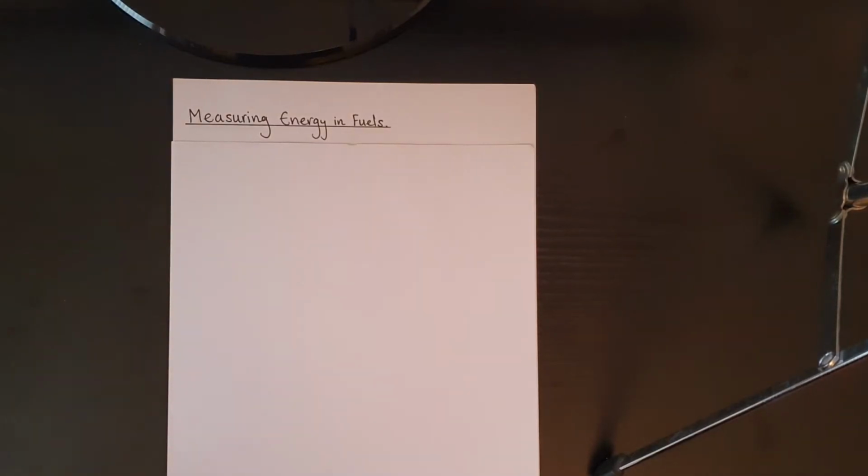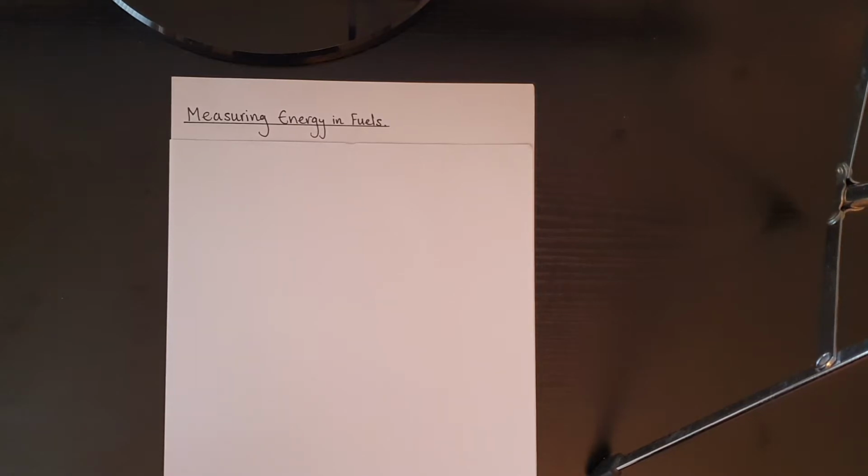So in this video we're taking a final look at Unit 2 and we're focusing on the last part of consumer products and energy from fuels, and that is how to measure the energy that is released when fuels are burned.